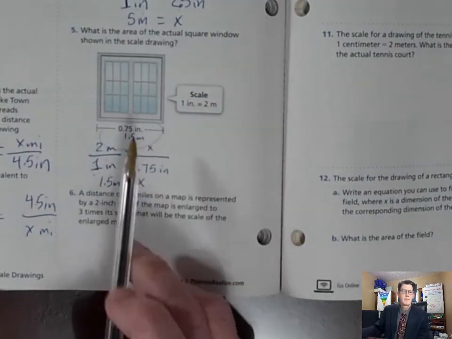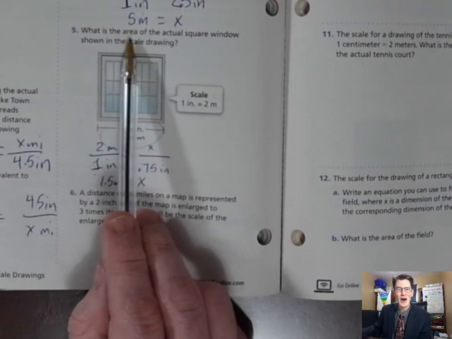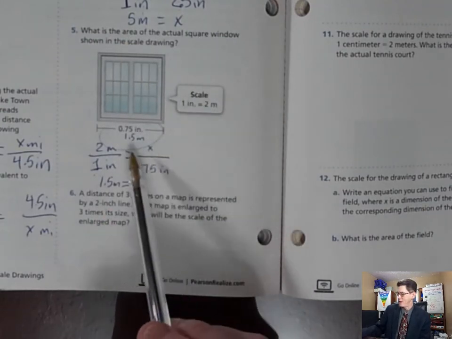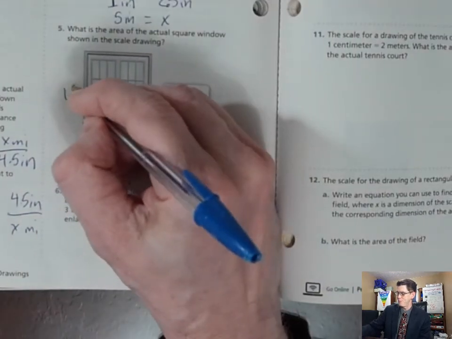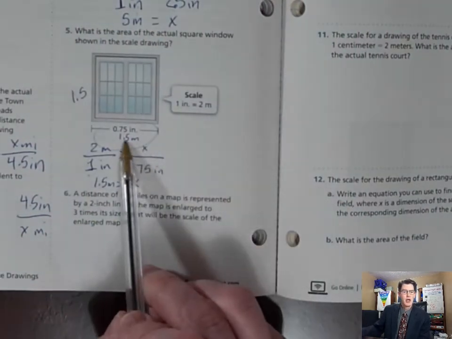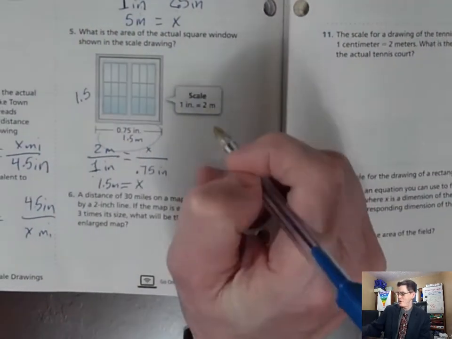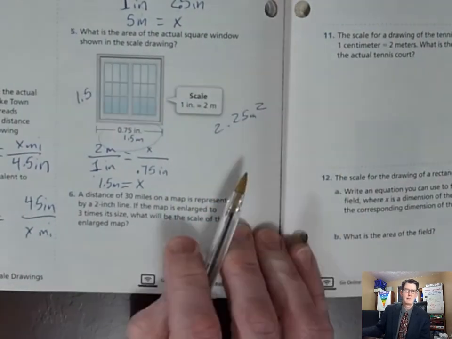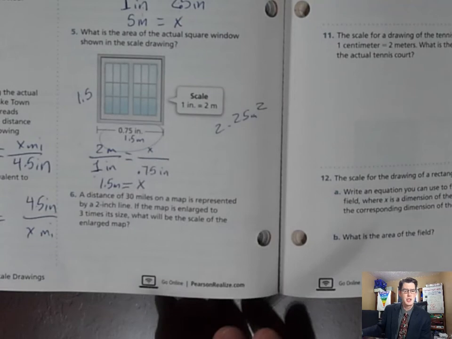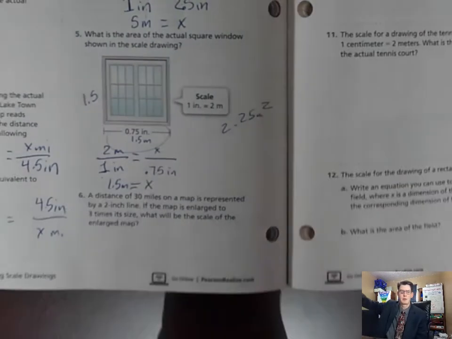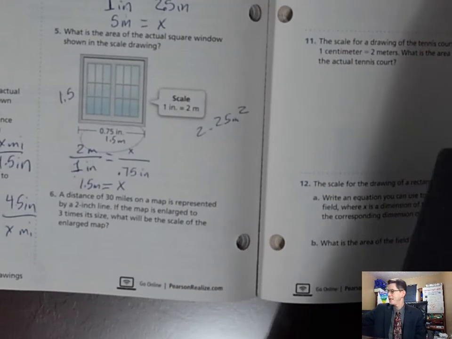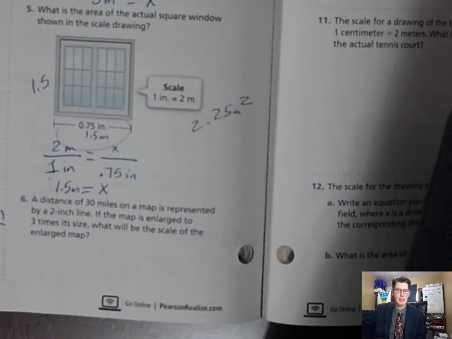There you go. If they were asking for the area, they want the area of this square window. So it's 1.5 there, it's 1.5 here because it's a square. You multiply those two together, you'd end up with the area, 2.25 meters squared. But again, setting up this proportion is the difficult part of this. Number 6, setting up the proportion on number 6.